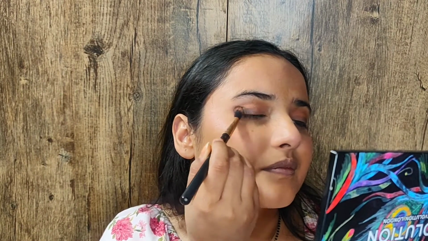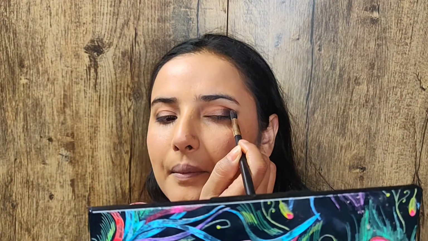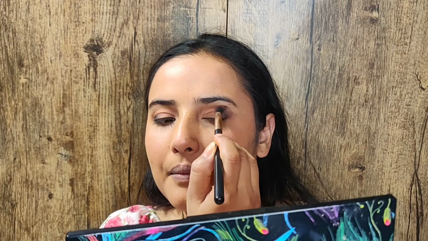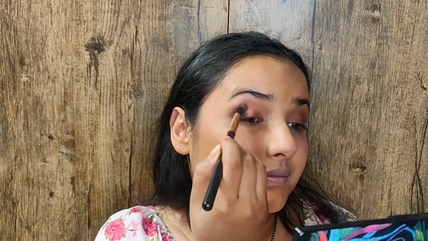Blending is must for any product to show their pigments, to show their original shade. We have achieved a subtle look on eyes.